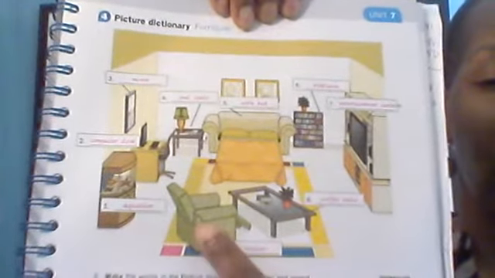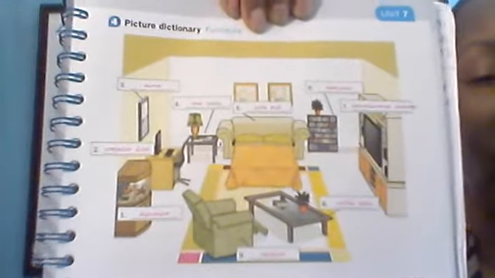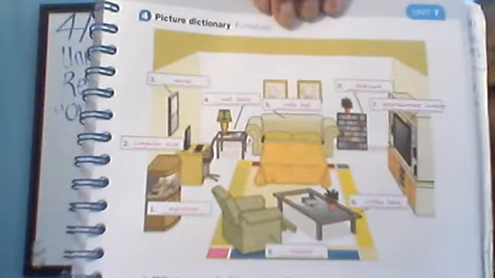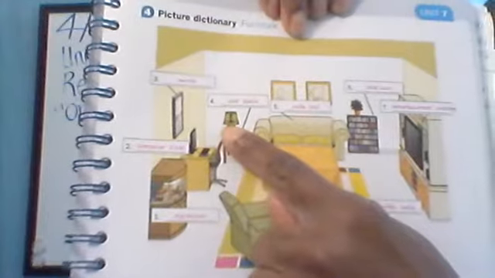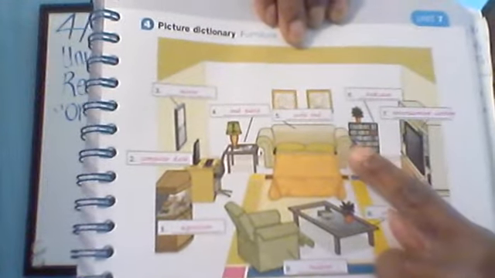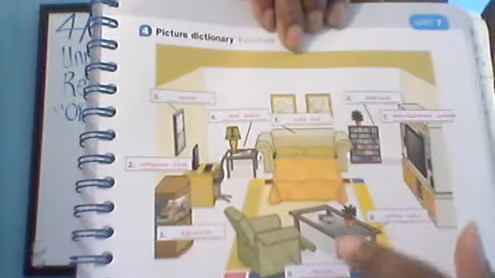This is a recliner, coffee table. Do you see a floor lamp in this picture? Nope, no floor lamp. But there is a desk lamp. There is a bookcase. There are two plants.